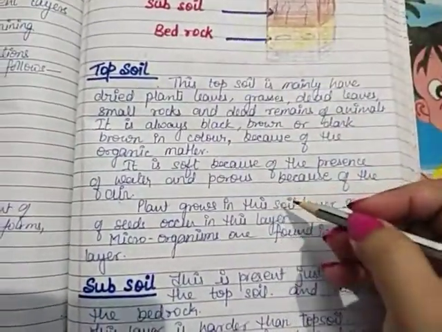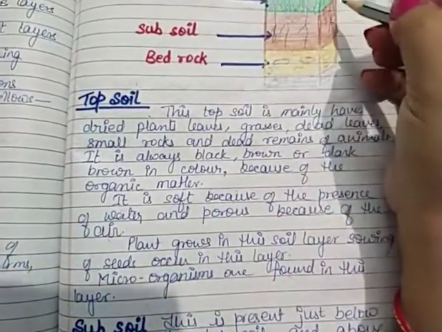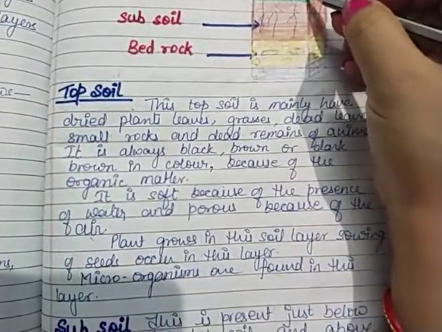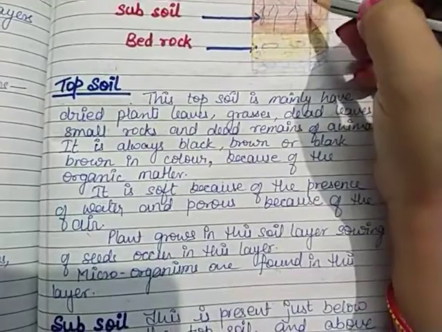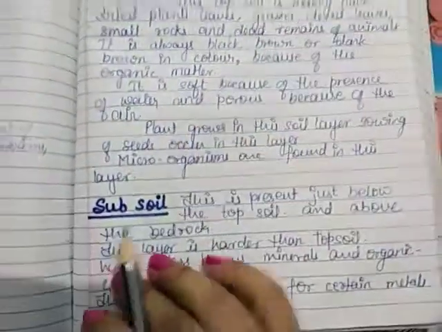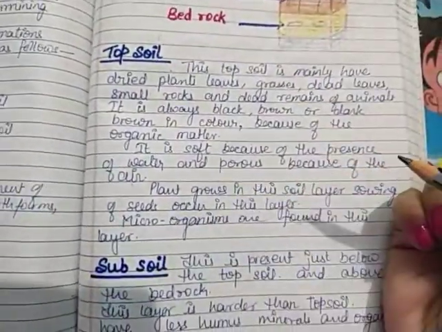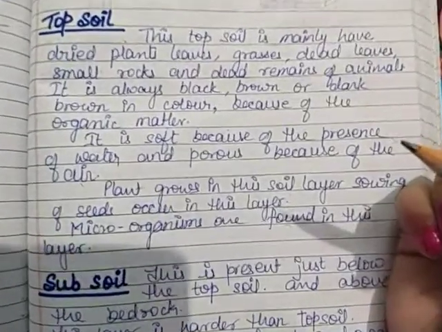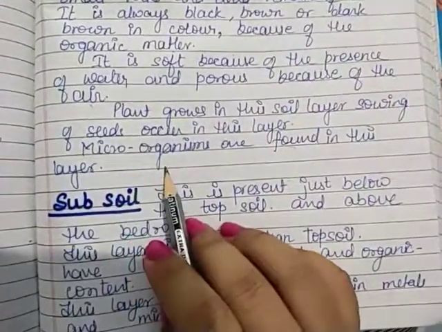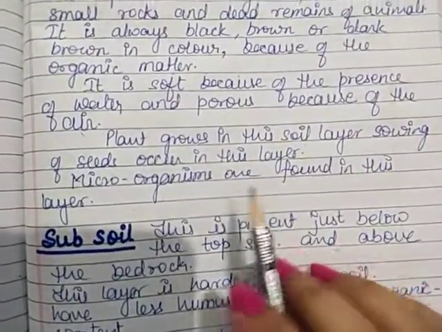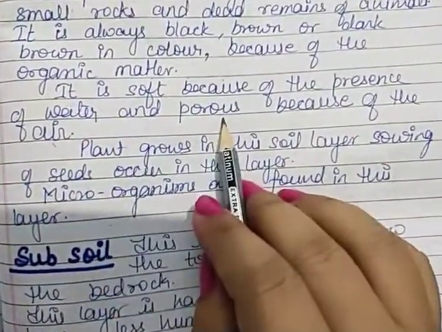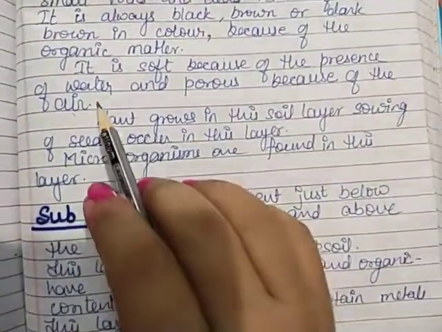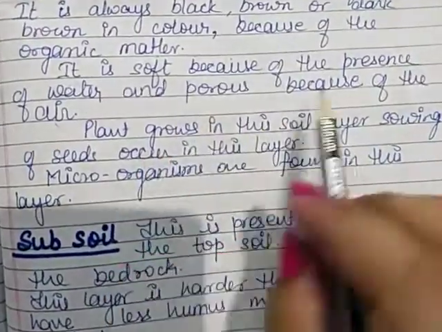So you can see the topsoil is the most fertile soil because of the presence of organic matter or humus, right? It has dark color because of the presence of organic matter, as well as enough amount of water. They have water and air both, so that they are soft and porous in texture.